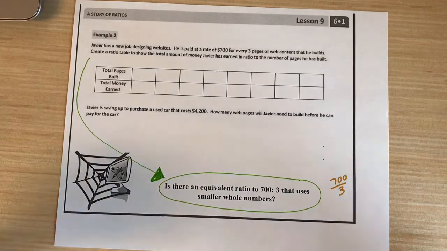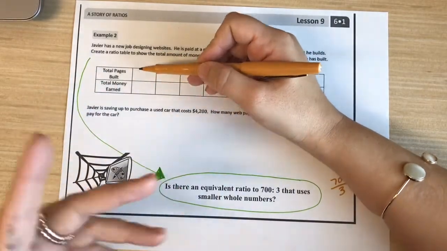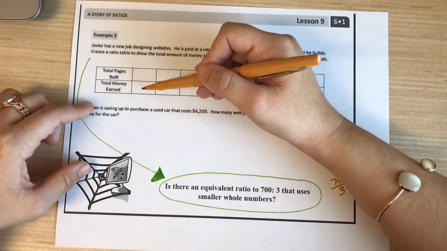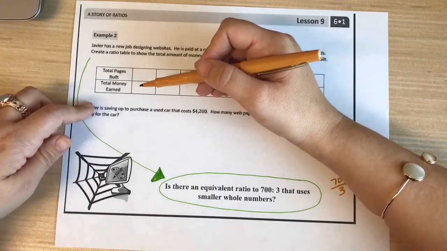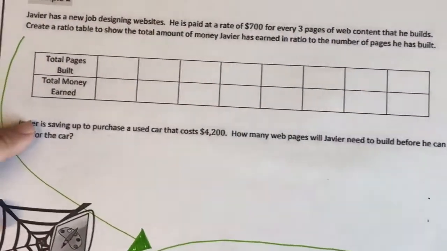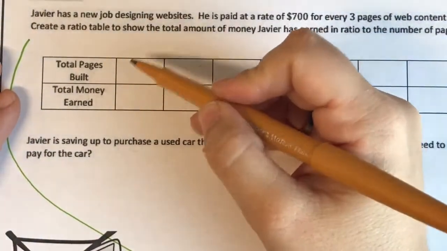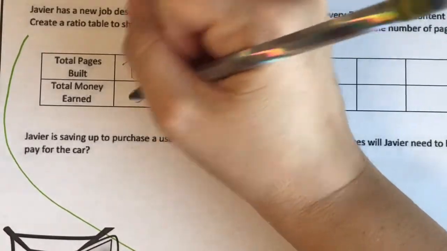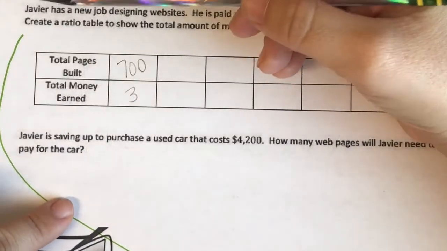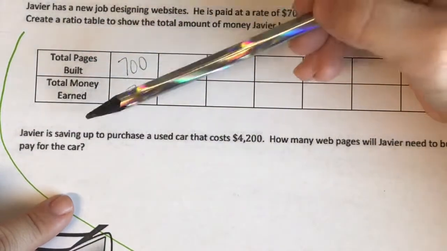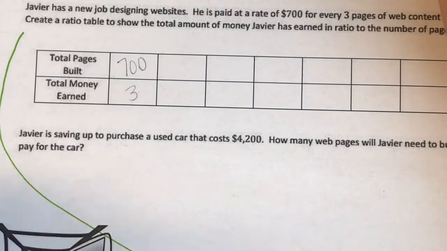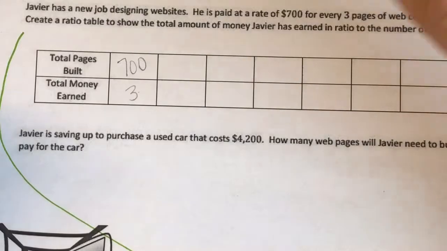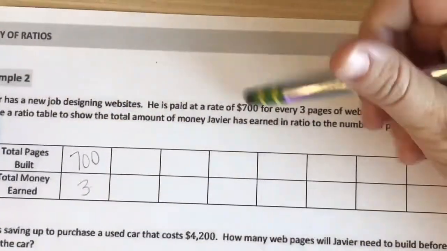Now, it can be tempting to just go quickly, not read the labels, and write 700 here and write 3 here. But that actually wouldn't be correct to how the table is set up. And let me zoom in to talk about that. So if I write 700, and let me get a pencil to show you. If I write 703, well, what I now say is that for every 700 pages, he will get $3. And that, first of all, would be a ridiculous amount of work for such a small amount of money, but that's also not what the table says.